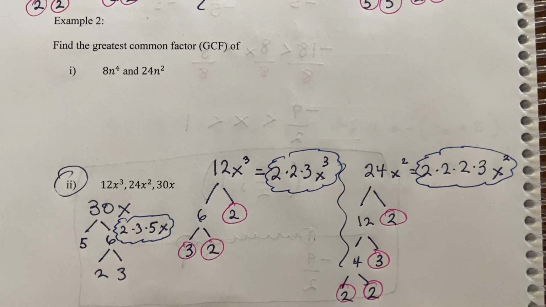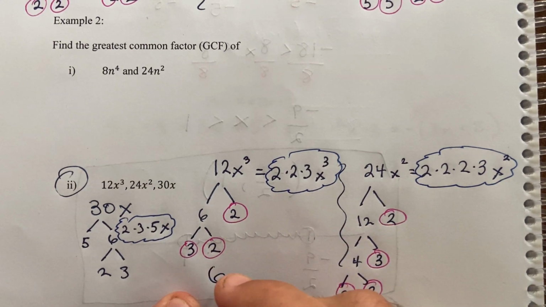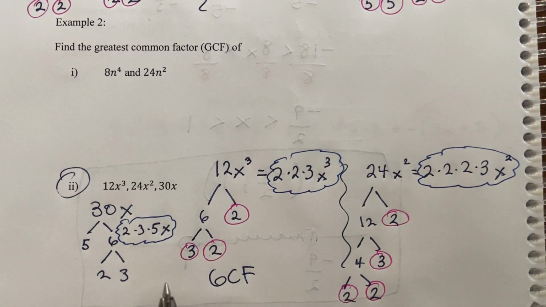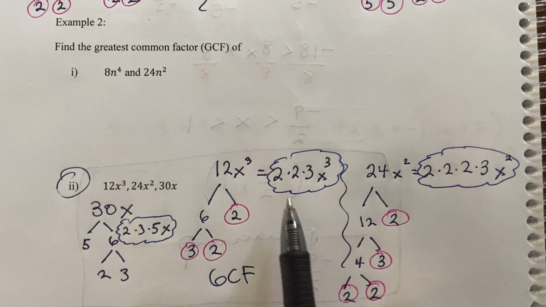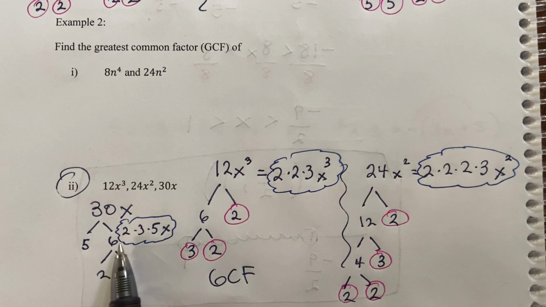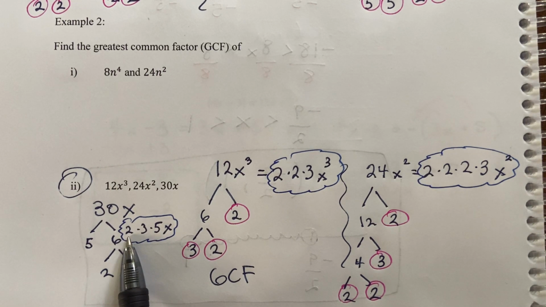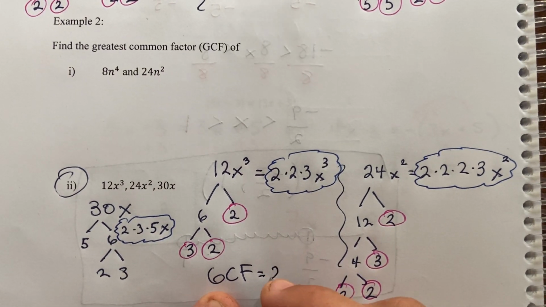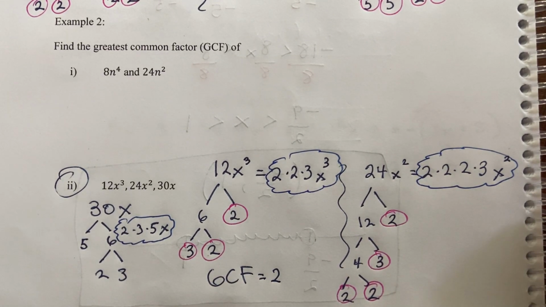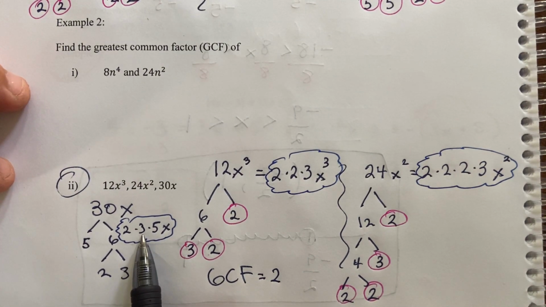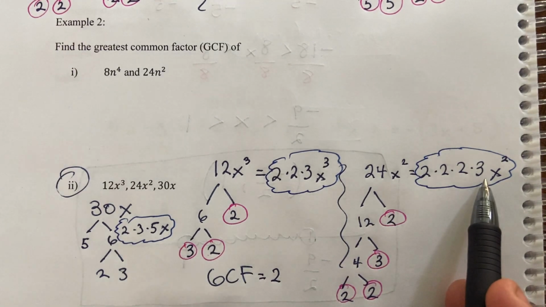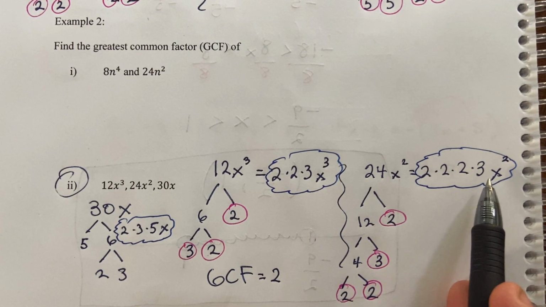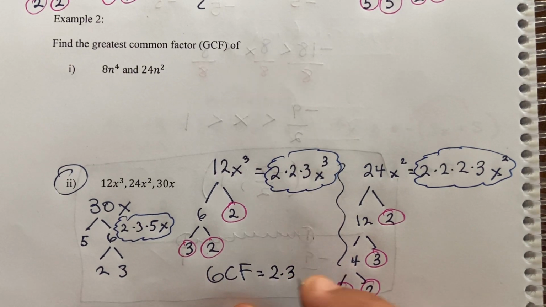So the GCF. I'm looking here, I have a 2, and I have a 2 here, and I have a 2 here. I only have 1 2 here. So the most I can take, the most that is common, is just 1 2. Then move to the next prime. The next prime is a 3. I have a 3 here, a 3 here, and a 3 here. So since it's common, I'm going to bring that 3 into our GCF.